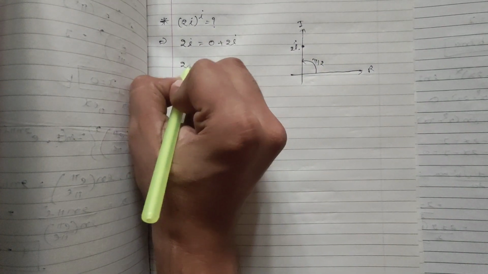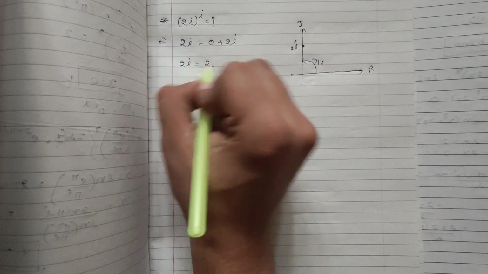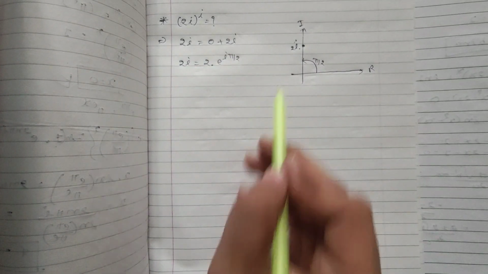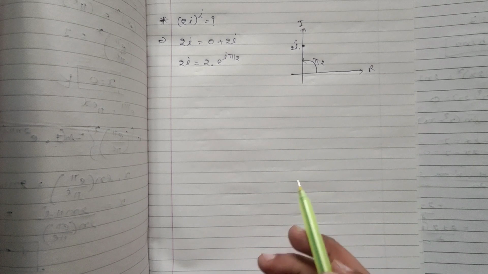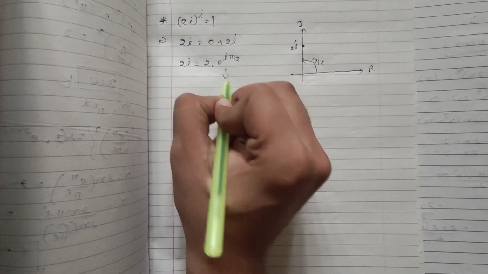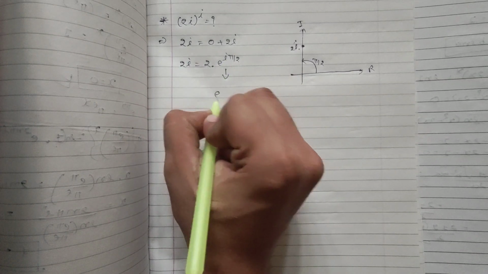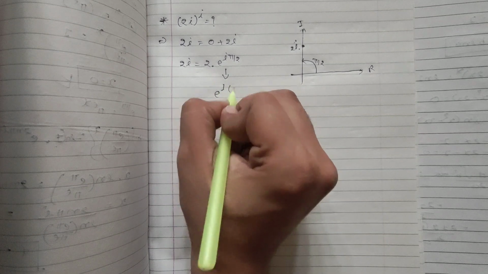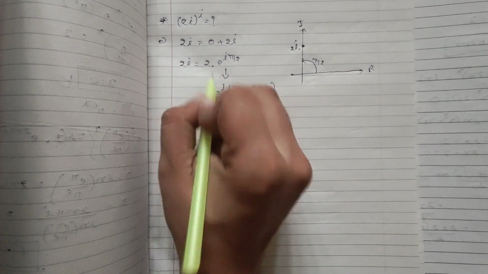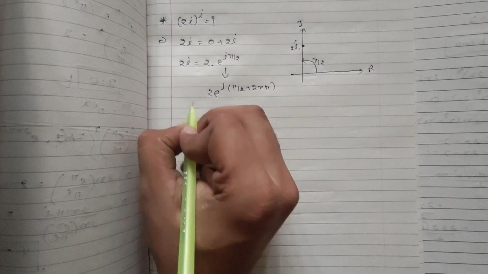So first of all, 2 iota, I can write it as 2 into iota. In place of iota I can write e raised to iota pi by 2, which is its argument, right? Iota into pi by 2, which is the angle. Now pay attention. As I said earlier, if I want to write it in general form, then you can write e raised to iota into pi by 2 plus 2n pi, into 2. But we will only consider this for this question, right?